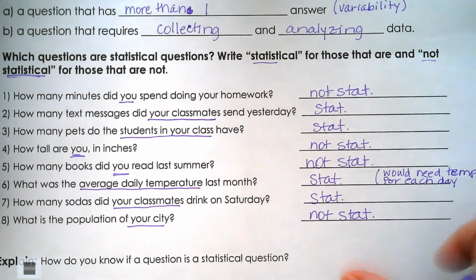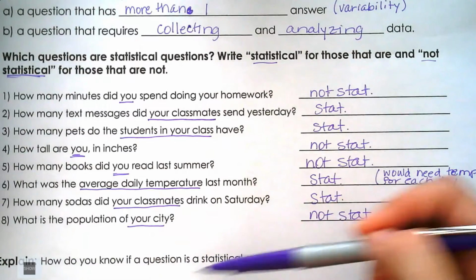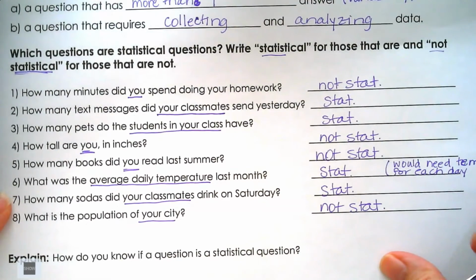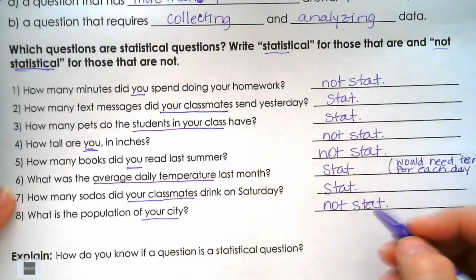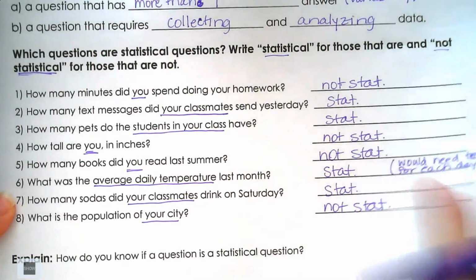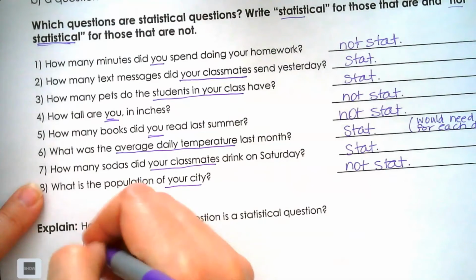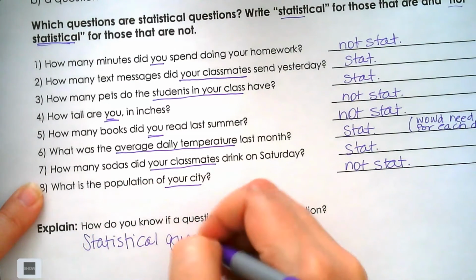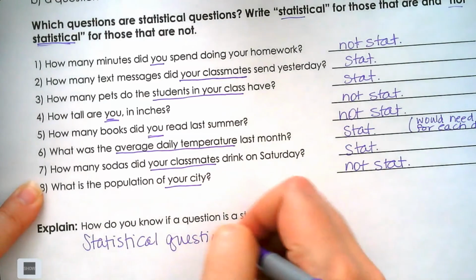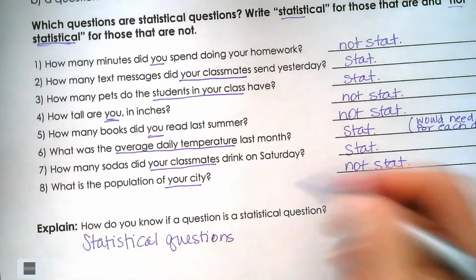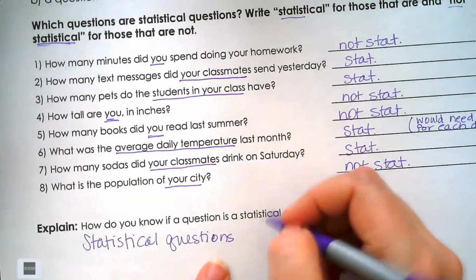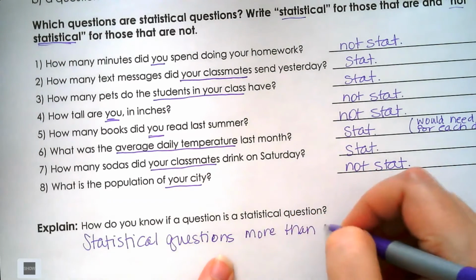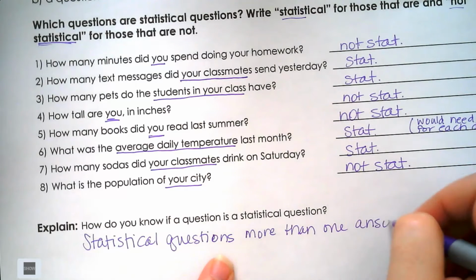The last question says to explain, how do we know if a question is a statistical question? And I think we know by doing these examples that a statistical question has to have more than one answer.